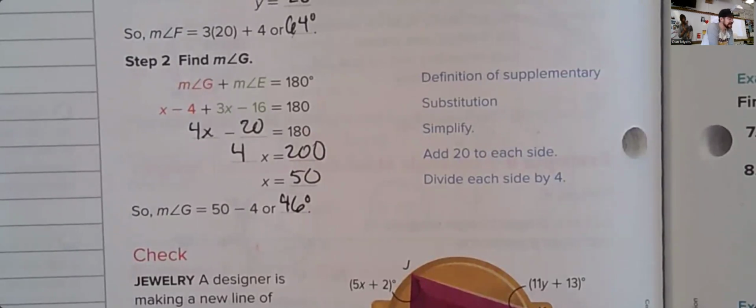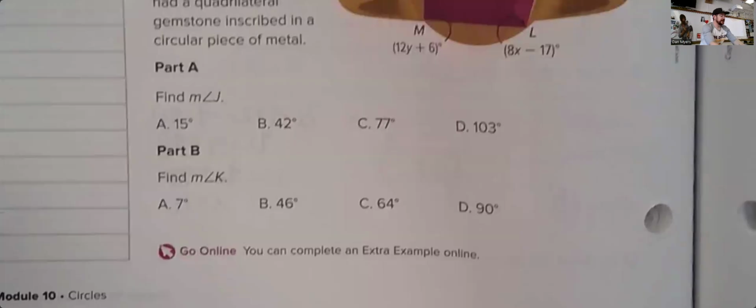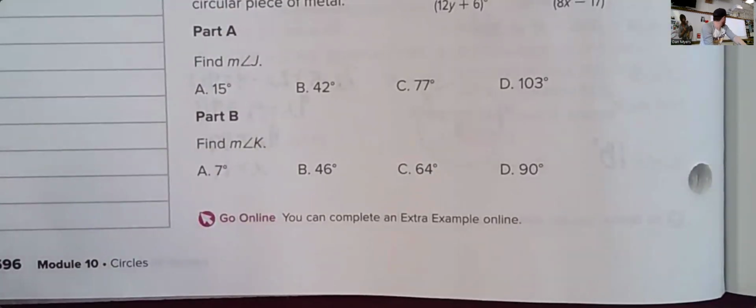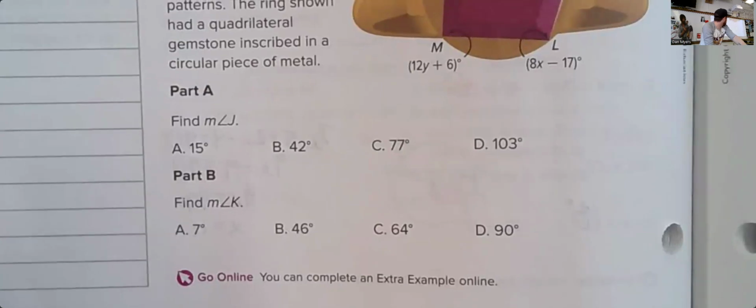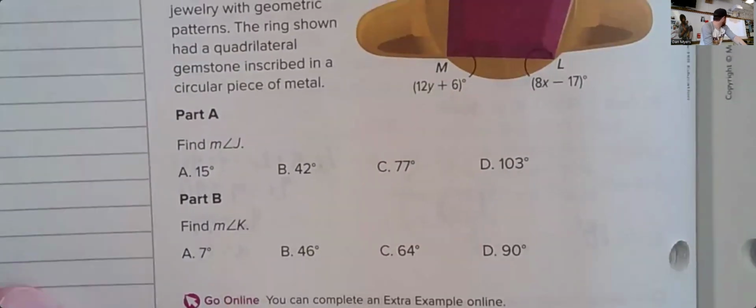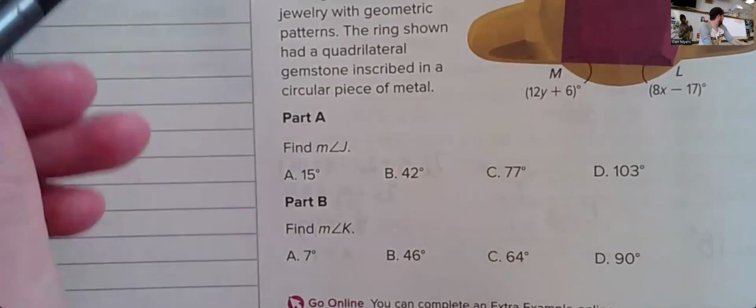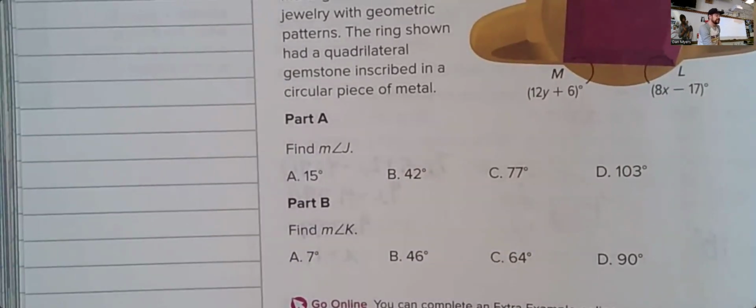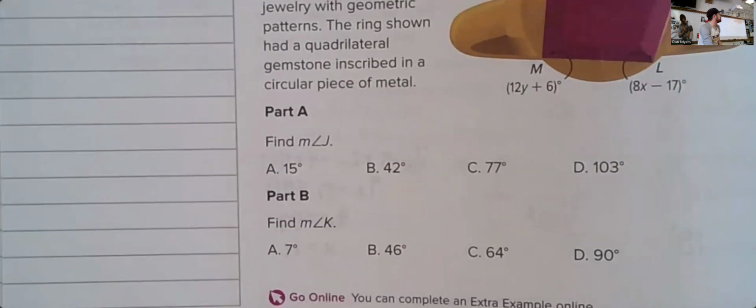All right, last one from your notes. Here we go. Jewelry. I want you to figure out the measure of angle J and the measure of angle K. Opposite angles are supplementary. Keep that in mind. If you need to use some extra space, there's this whole margin on the left. So take a few minutes on that. I'll give you, let's go with like 3 minutes. See if you can do both parts of this in the next 3 minutes.